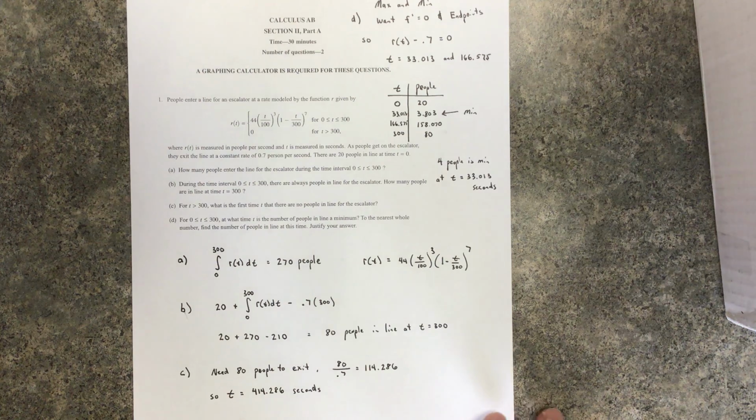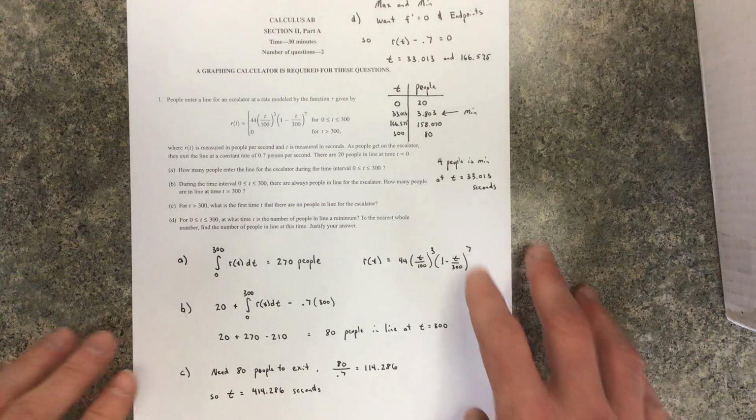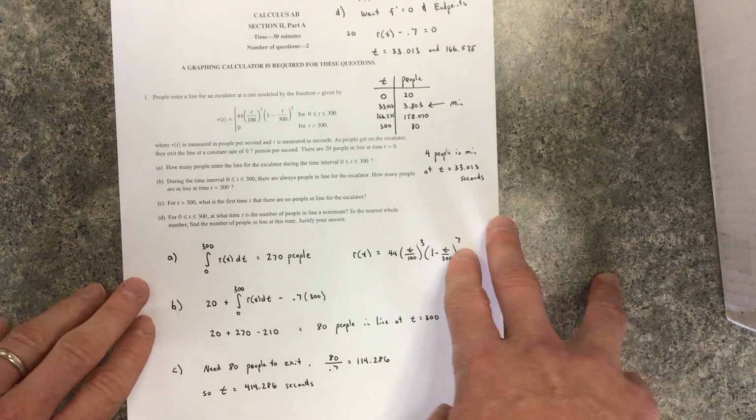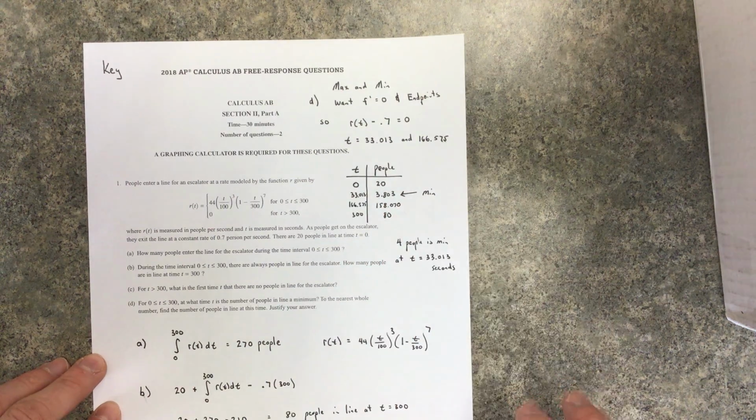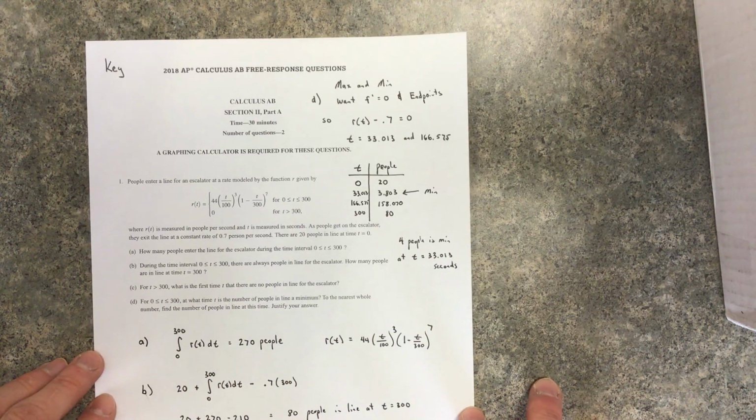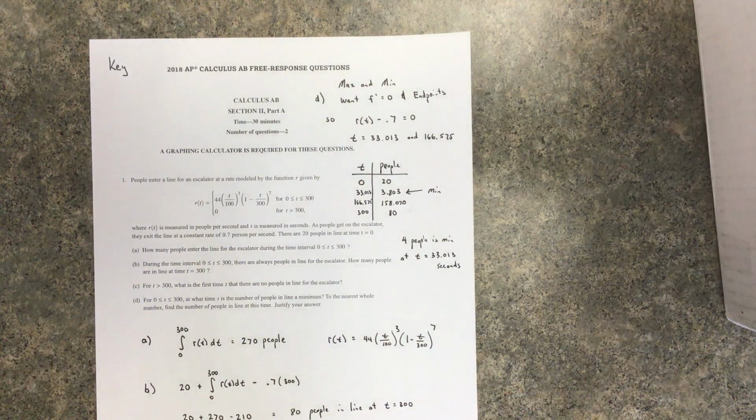Okay, makes sense? And then part D: at what time is the number of people a minimum? Again, they love to ask min and max questions on this one. This one says round to the nearest whole number. Okay, so every single time, please do a chart. Every time. The AP does it every time. You should do it every time. When they ask for a min or a max, you're going to do a chart.